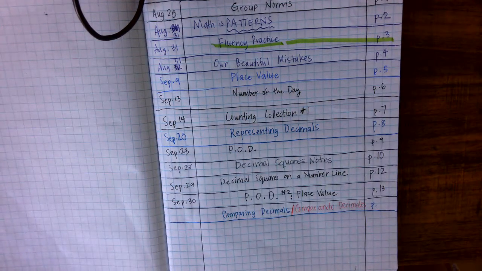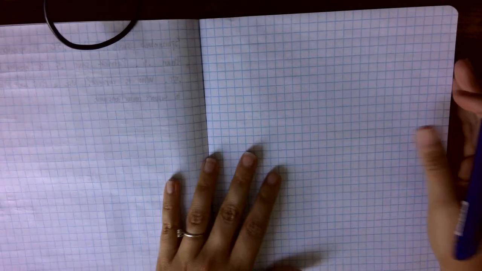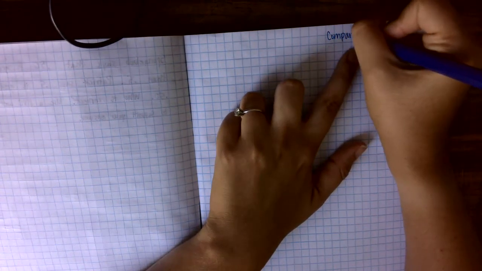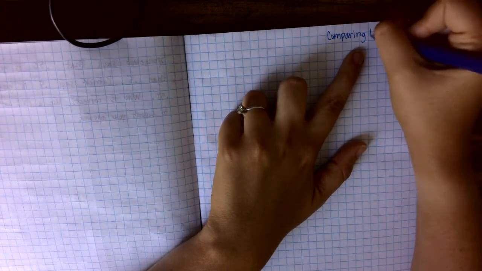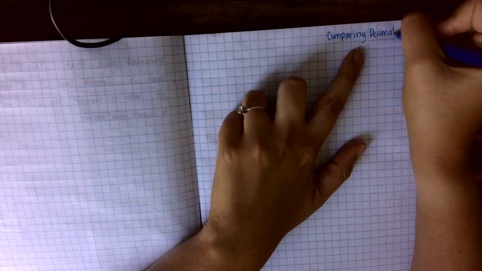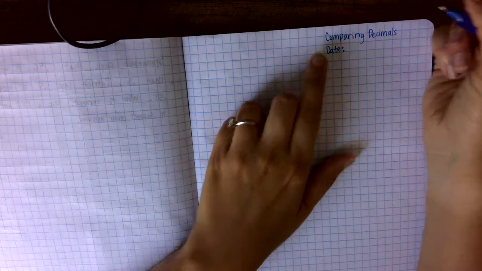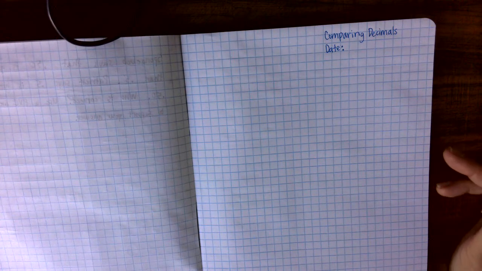You may pause it if you need to copy. Okay, we're here now on our next open page, and we'll put the title of our lesson, which is Comparing Decimals. Today's date, and then we'll begin. Every time we compare decimals, there's basically two strategies.